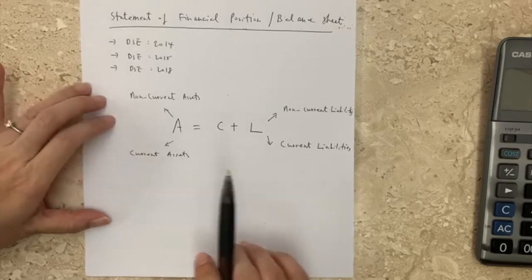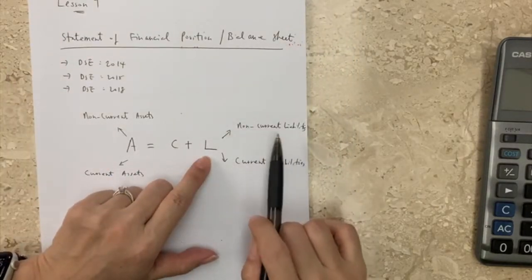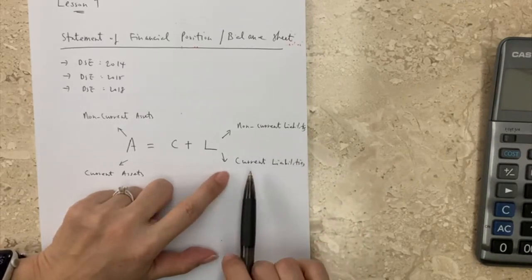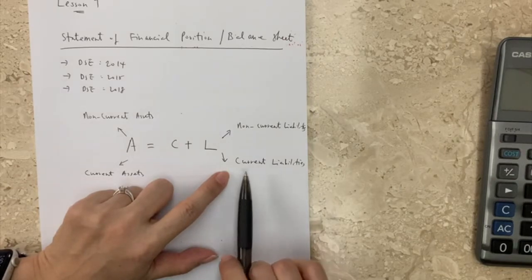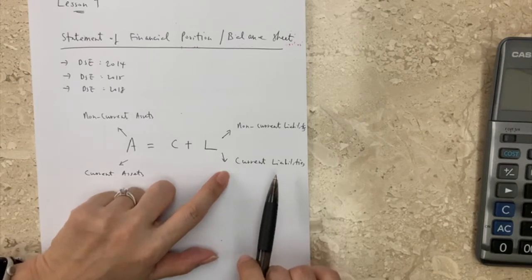And then there are 2 kinds of liabilities. Non-current liabilities means the liabilities that we don't need to pay in the near future, and the ones we have to pay in the near future will be current liabilities. How near is that? That means within 12 months, which is 1 year.